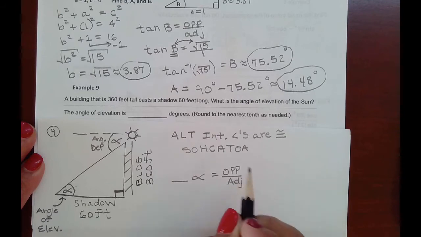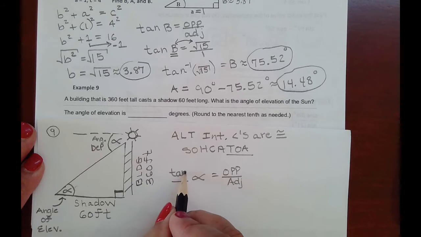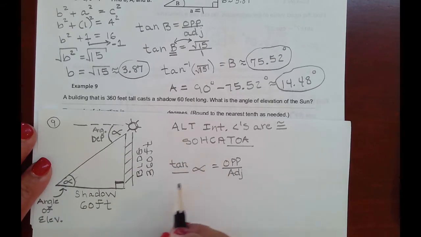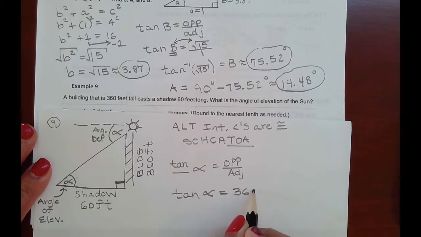That would be tangent. So you're figuring out which trig function to use given the pieces that you want in your problem so that you can solve for what they've asked for, which is this alpha. Okay, so tan of some unknown angle is equal to 360 over 60.